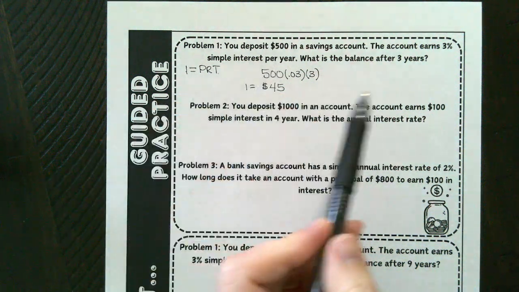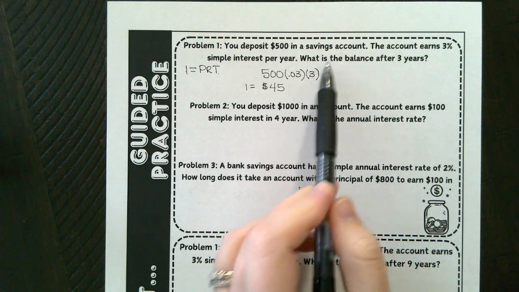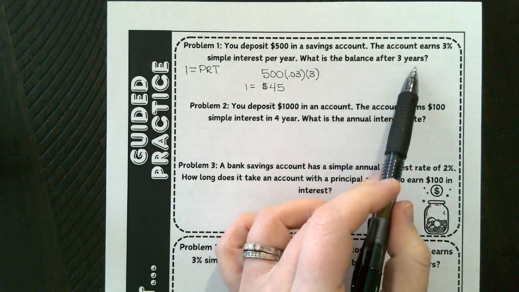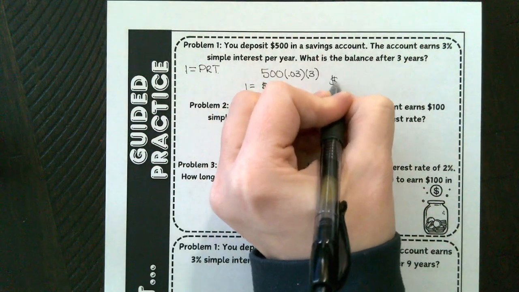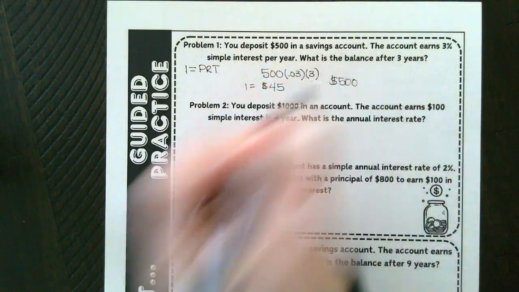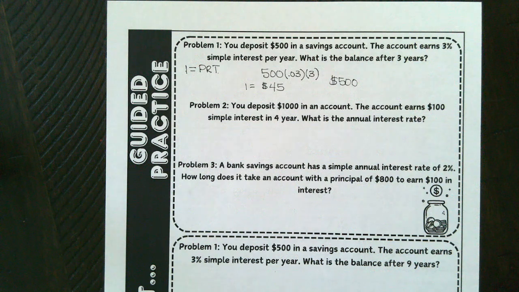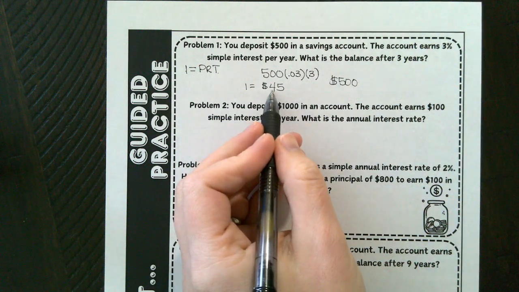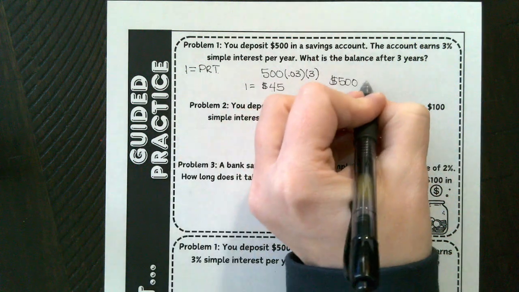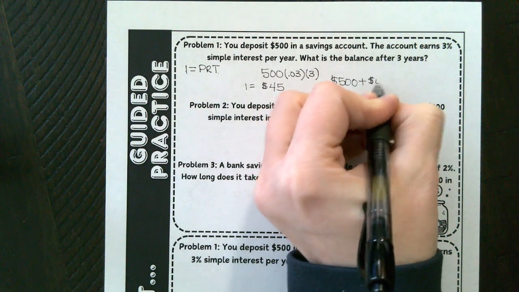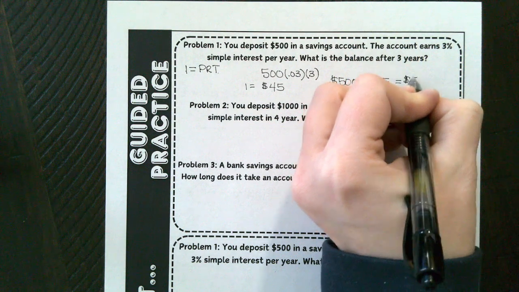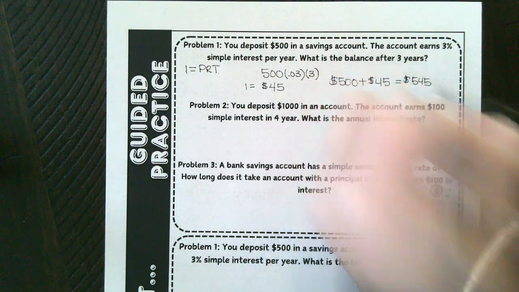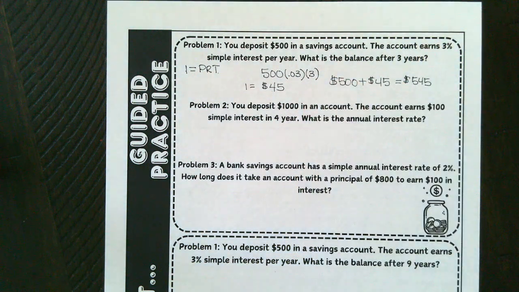So that's not the answer to our question, though. The answer to our question is, what is the balance after 3 years? So if I deposit $500 into my account and I leave it there, I don't touch it at all for 3 years, it's going to earn me an extra $45. So I'm going to add $45 to this amount. And that means after 3 years, I will have $545 in my account. So that would be my balance after 3 years.